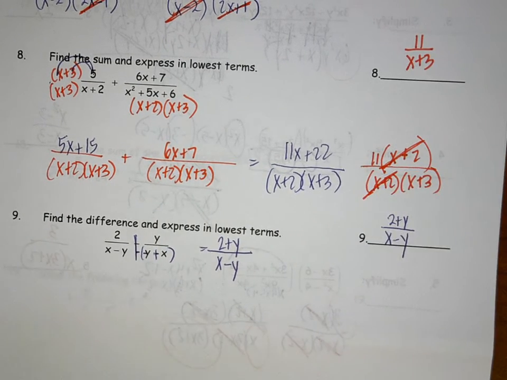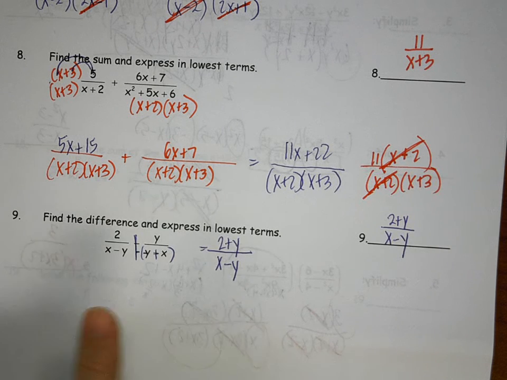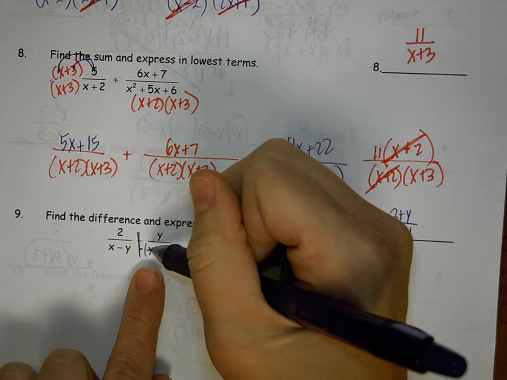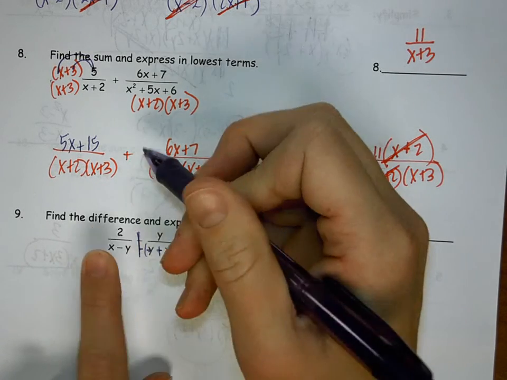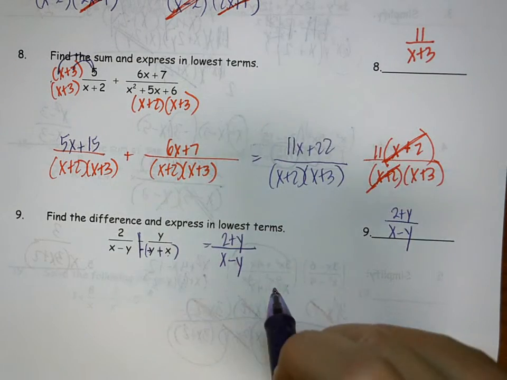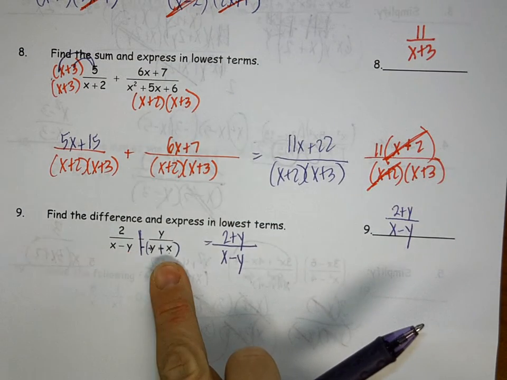Say that again. So in order to make them the same, you need to take a negative out, which makes the y negative and the x positive, and then 2 negatives make a positive. So that changes that to a positive. So these were not the same. Take out a negative.